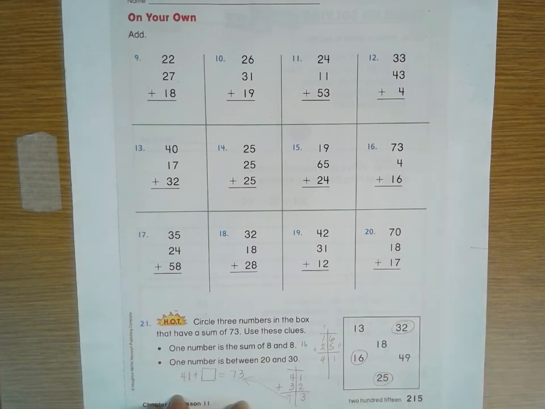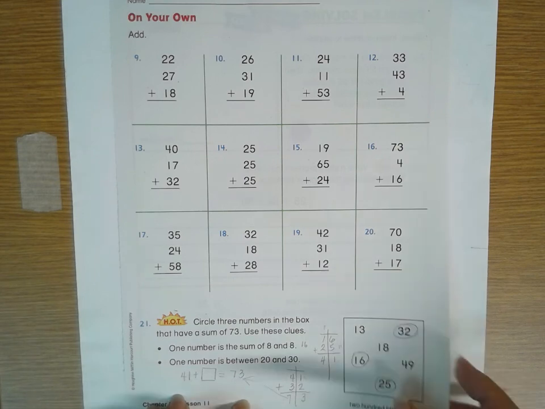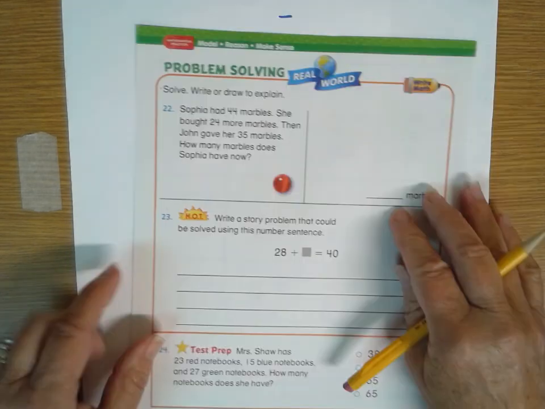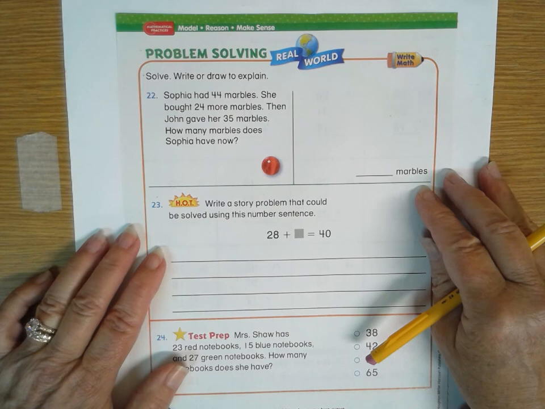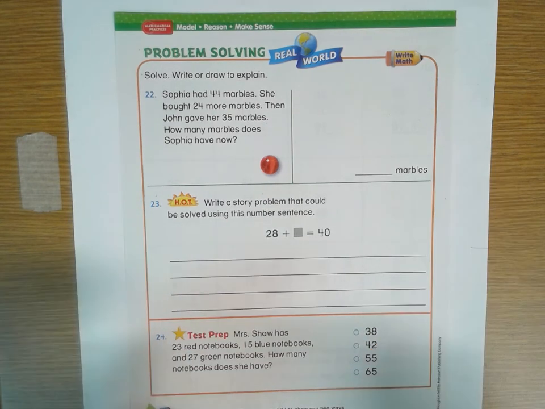So turn your paper over. I'm going to do a little problem solving here on the back. It says solve, write, or draw to explain. So you always need to show me how you get your answer. You can't just write an answer here on the blank. I need to see what you did.